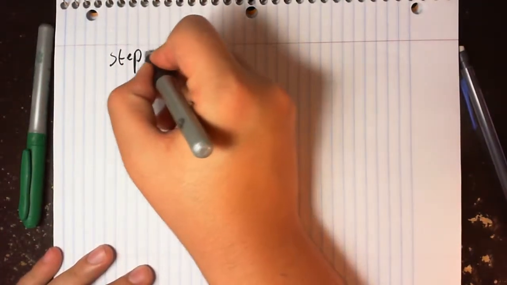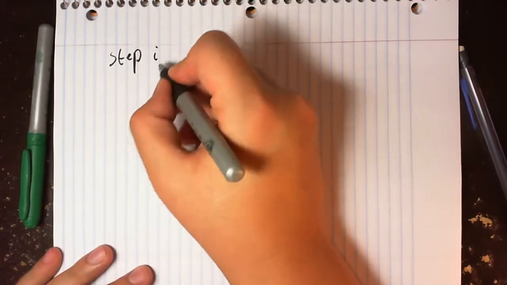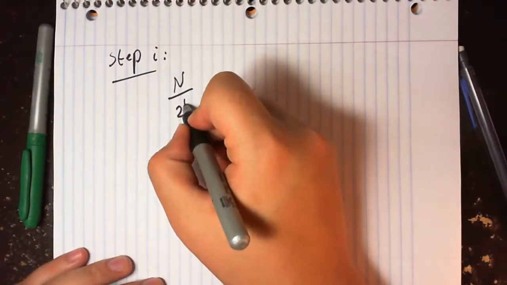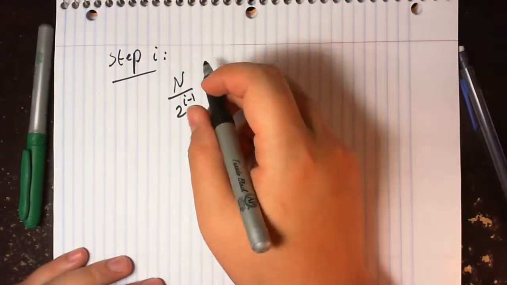So at every step, let's say step i, we have n divided by 2 to the power of i minus 1 nodes that are active.